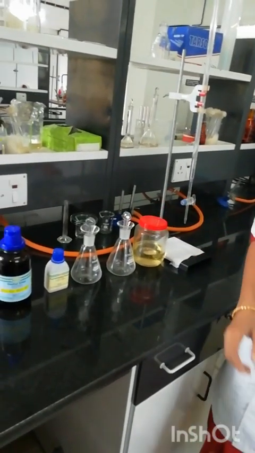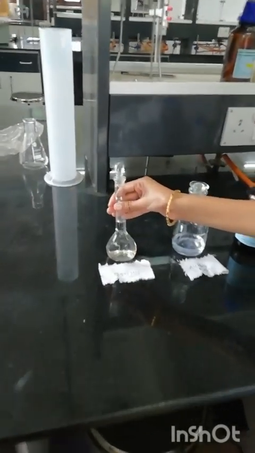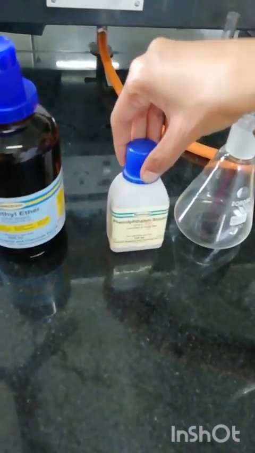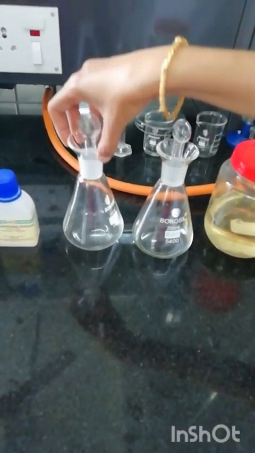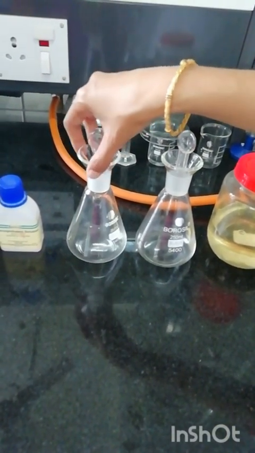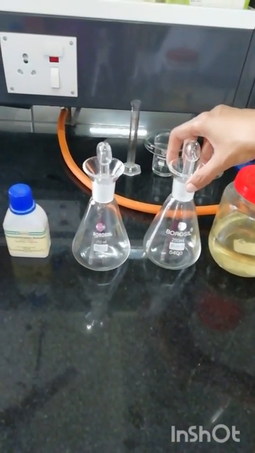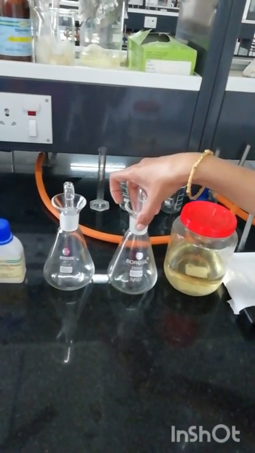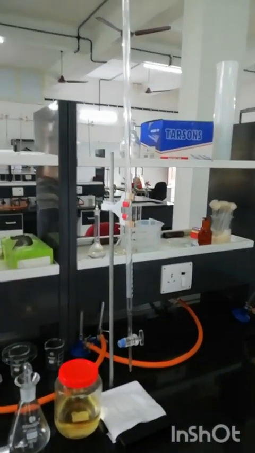The materials required are 0.5 normal HCl, alcoholic potassium hydroxide which is already prepared, and diethyl ether, which is the fat solvent used. This is the phenolphthalein indicator, and these are the two stoppered conical flasks in order to do the titration. One is marked as test and the other is marked as blank. This is the burette.